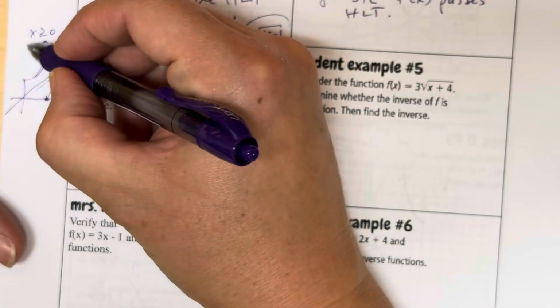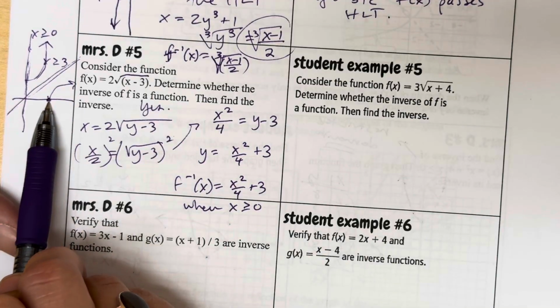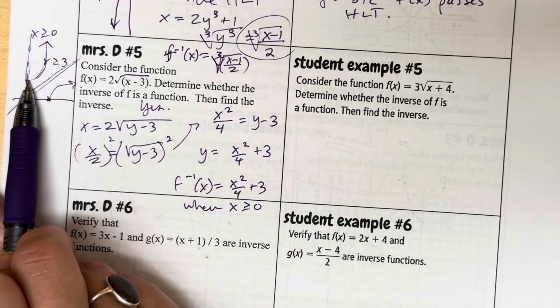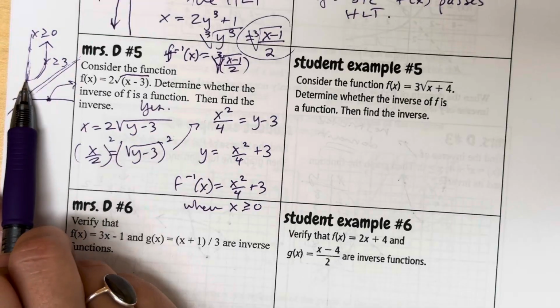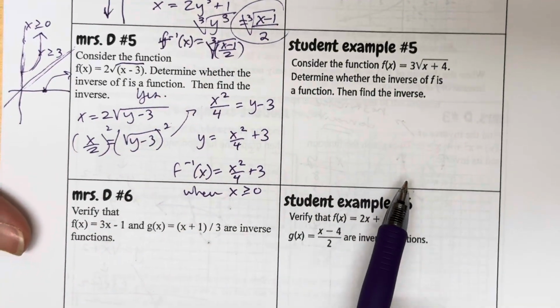But hopefully you can see it on this sketch over here that this is restricted to values 3 and greater. This is restricted to values of 0 or greater, which happens to be where y is 3, right? Because we've inverted them. So again, try yours, and then we'll do the last example.